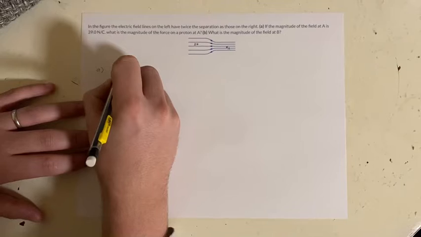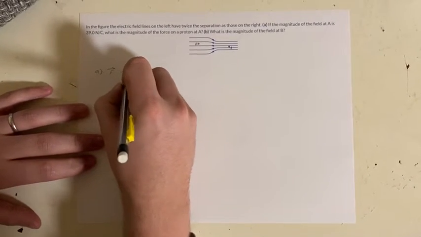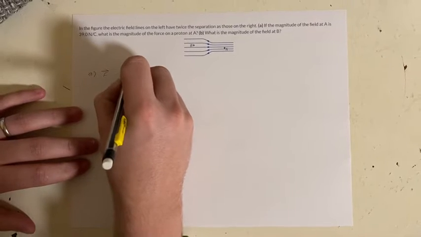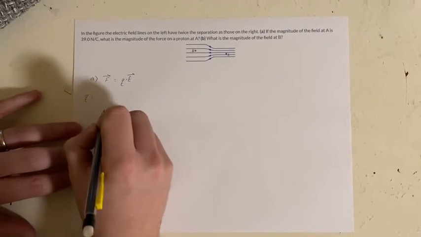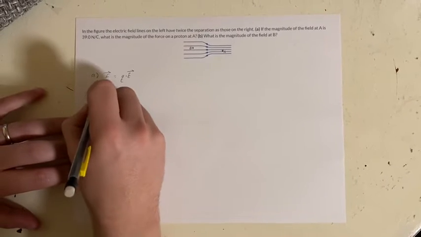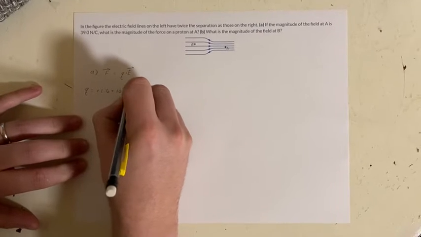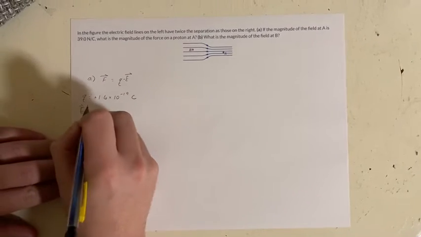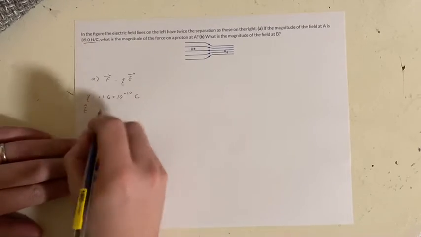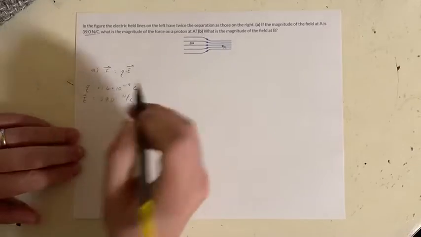So the equation I'm going to use is force equals the charge times the electric field. In this case, the charge is the charge of a proton, which is positive 1.6 times 10 to the negative 19 coulombs. And the electric field that we're going to be using will be this value right here. So that'll just be 39.0 newtons per coulomb.